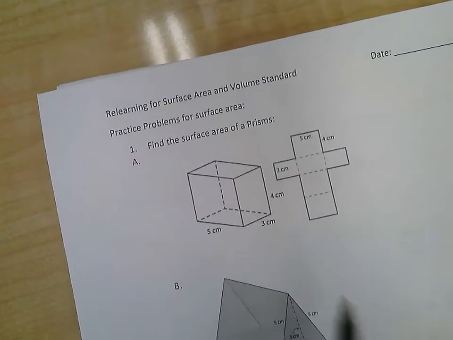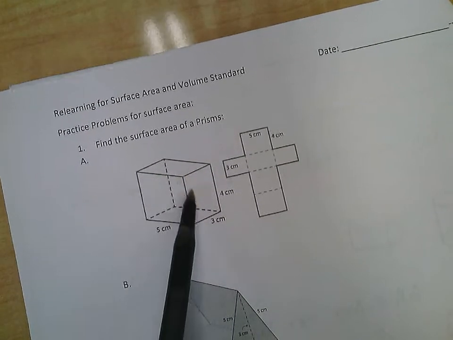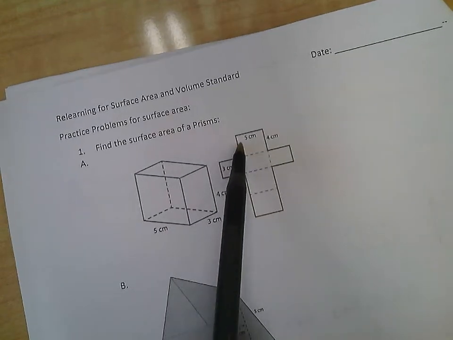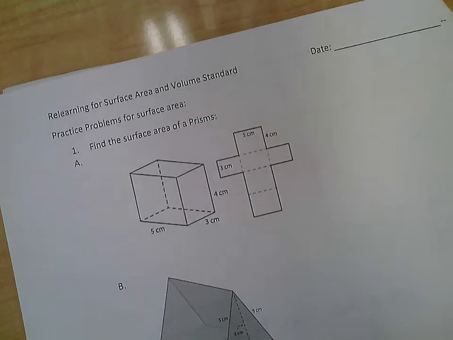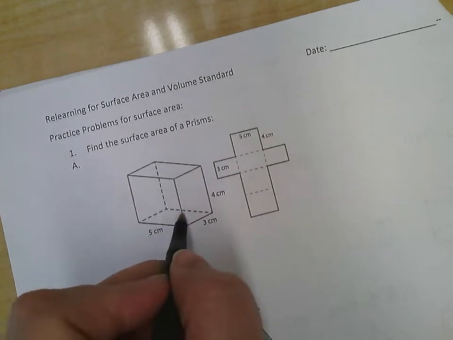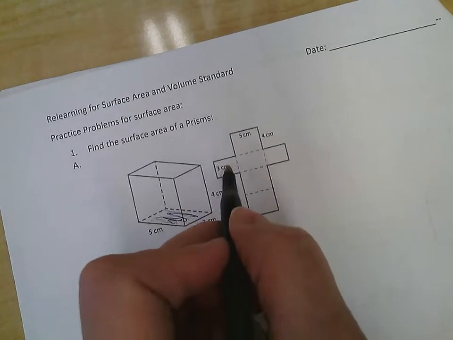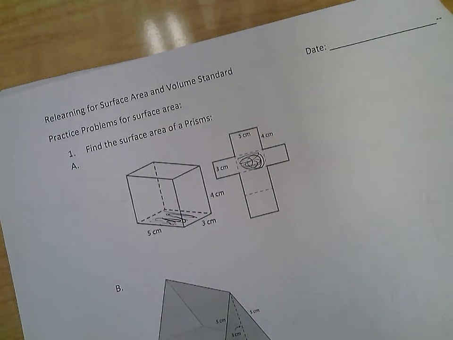Okay, looking at this here, giving a couple of examples, the surface area is the outside area. It's only the outside of our box. We can think about it as a net if we wanted to, but if we look at this, we can see a pattern. So if we're looking at it as a net, this right here is this on our triangle, on our net.